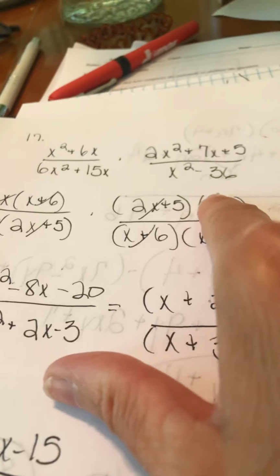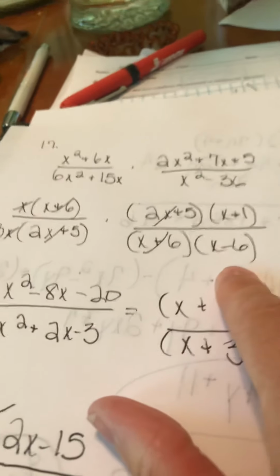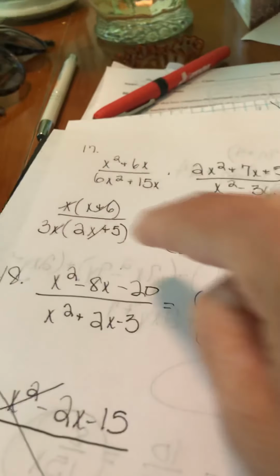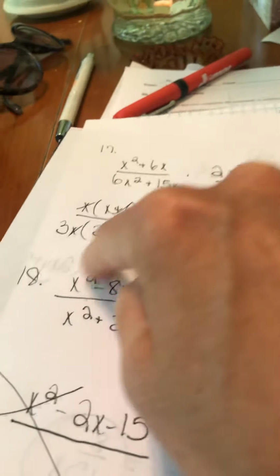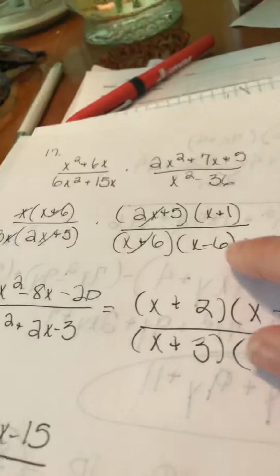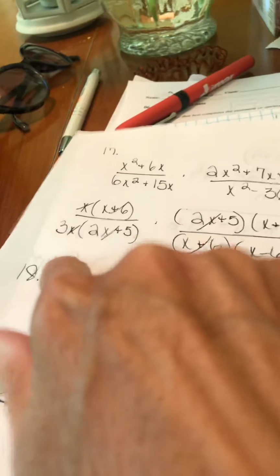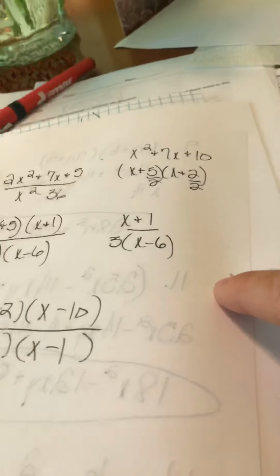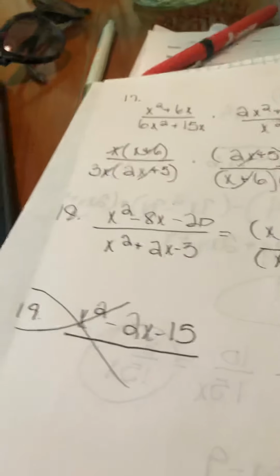And then x squared minus 36 factors to x plus 6, x minus 6. You can cancel out those x plus 6's. You can cancel out the 2x plus 5. And then these x's here will cancel. So you're going to be left with x plus 1 over 3 times x minus 6. So that one was a little more challenging as well.